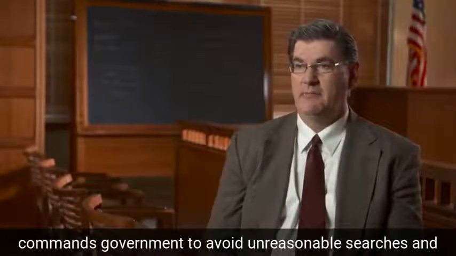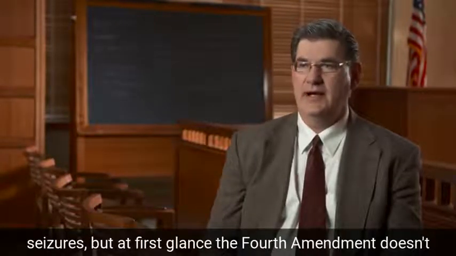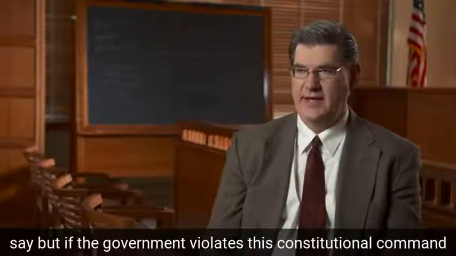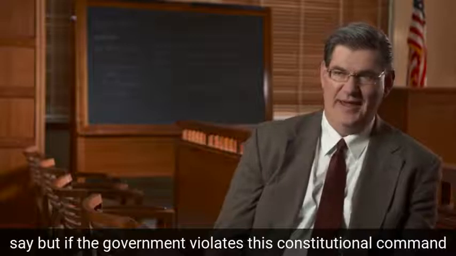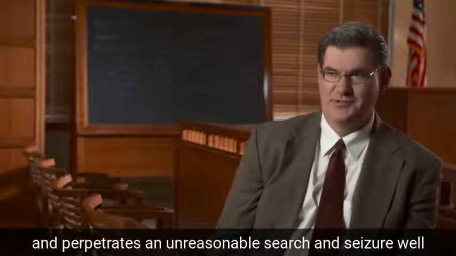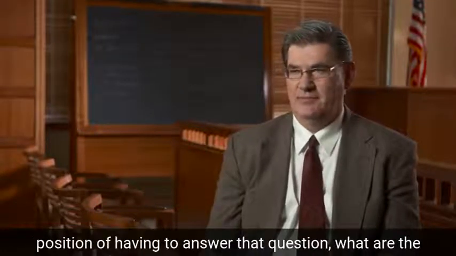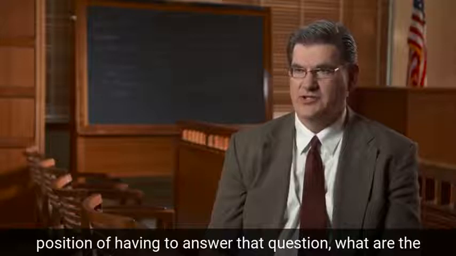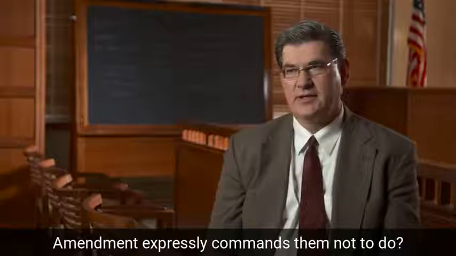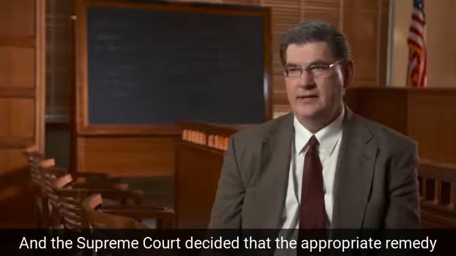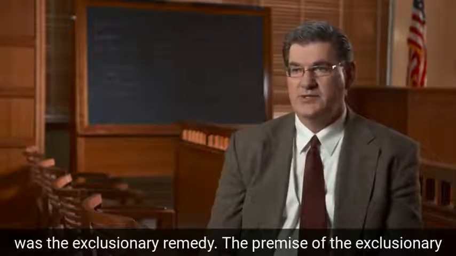The Fourth Amendment commands government to avoid unreasonable searches and seizures, but at first glance, the Fourth Amendment doesn't say, but if the government violates this constitutional command and perpetrates an unreasonable search and seizure, well, then what? And the court in Weeks was basically in the position of having to answer that question. What are the consequences if the government does what the Fourth Amendment expressly commands them not to do? And the Supreme Court decided that the appropriate remedy was the exclusionary remedy.